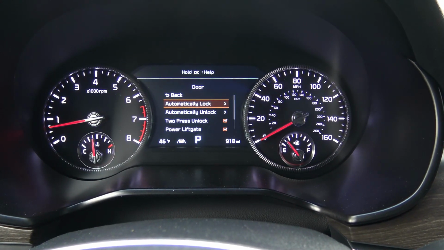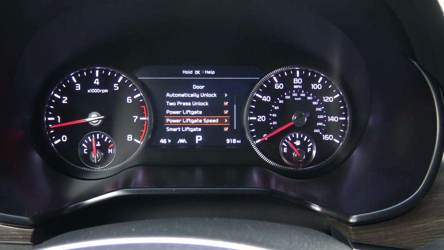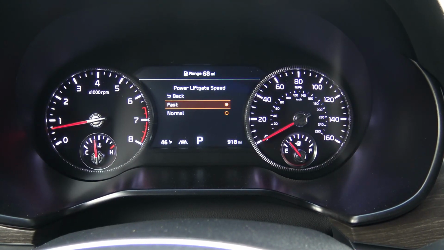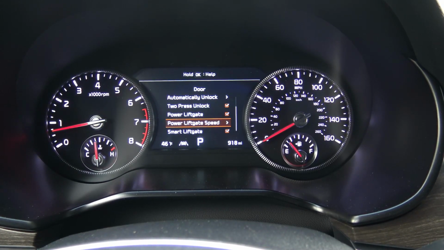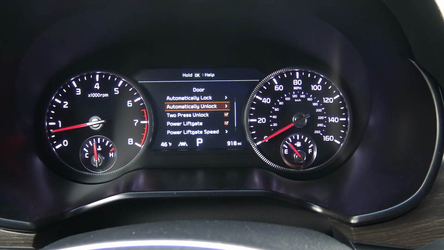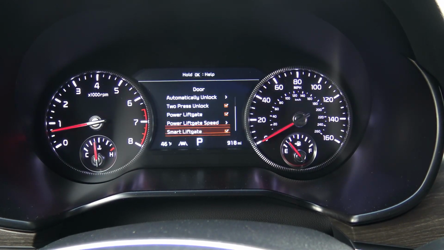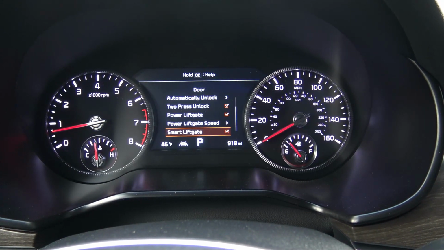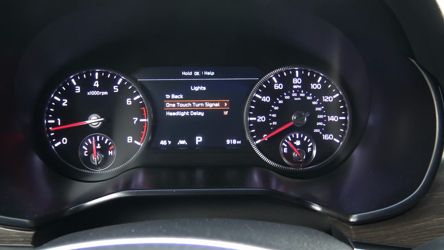Door. Man, it is so crazy how customizable this thing is. Ooh, look at that. Power liftgate speed. I love that. Thank you, Kia. I'm going to leave that fast because that's how it came from the factory, I do believe. But man, that is really nice. Smart liftgate. Yeah, so cool. So then I'm going to go all the way back up to the top and hit back. And then lights. Yeah, this is so nice.